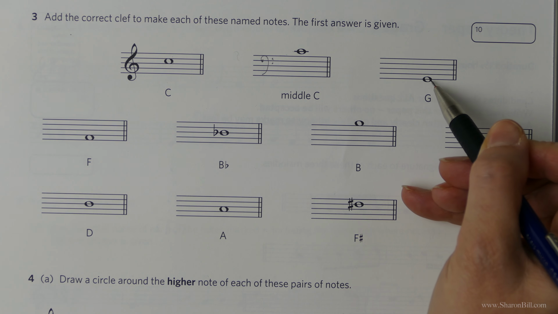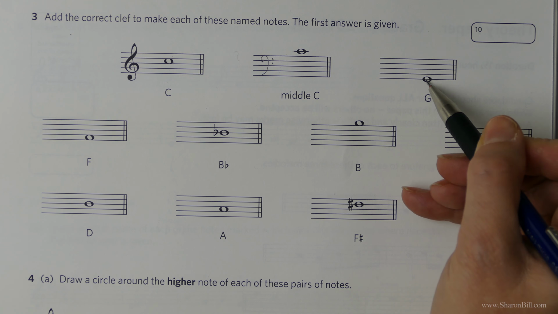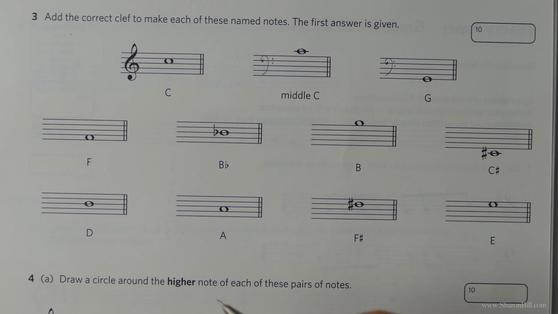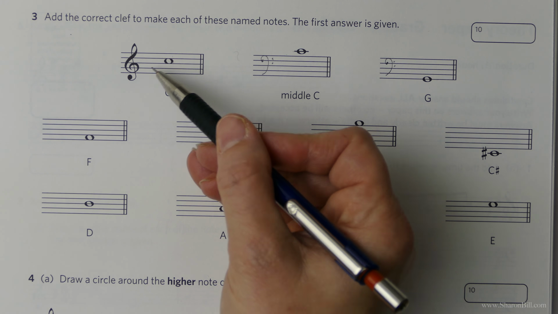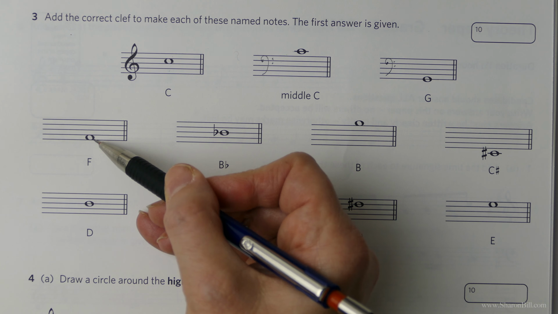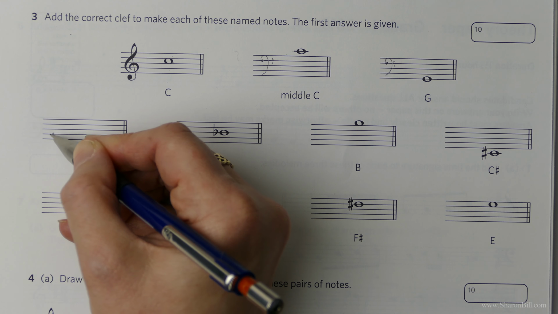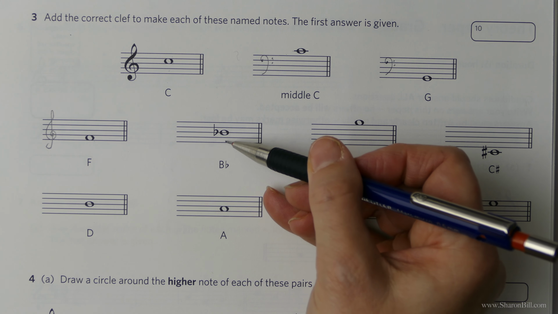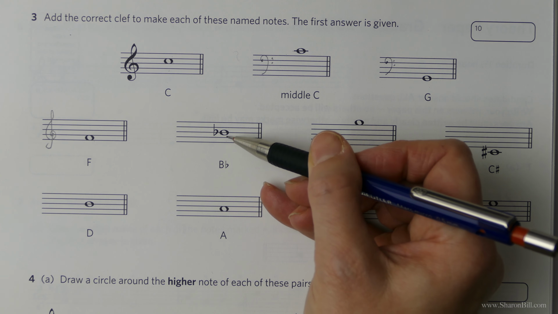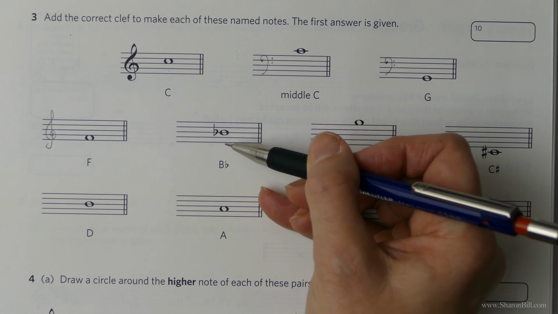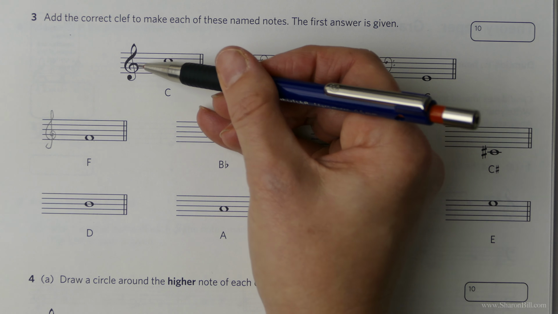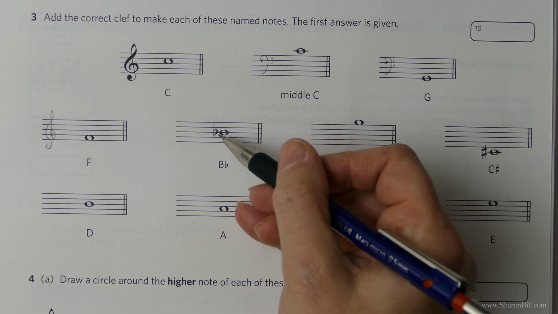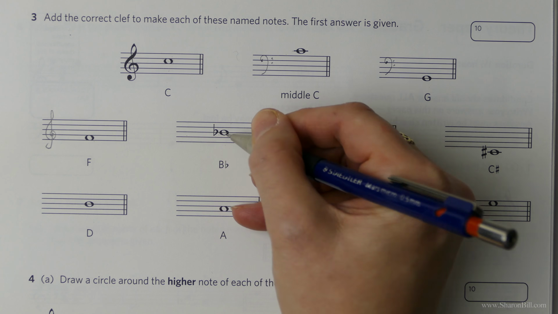So the spaces for the bass clef are good boys deserve football always, so that must be bass clef. And then here we just already worked out that the spaces spell face in treble clef, and so that must be treble clef. So here, now the lines in the treble clef are every good boy deserves football, so every good boy, that must be treble clef. And you can also see that they've given you this first one here, treble clef C, one below that is B and B flat, so that's treble clef, so that can still help you here.